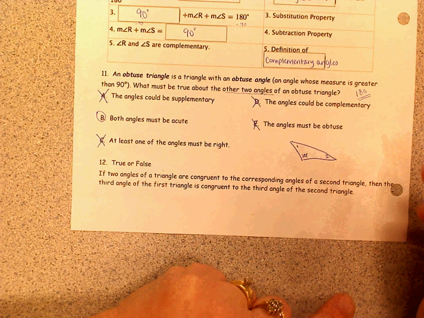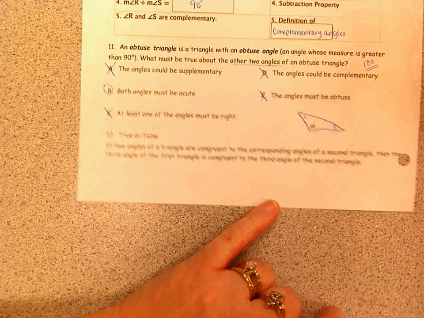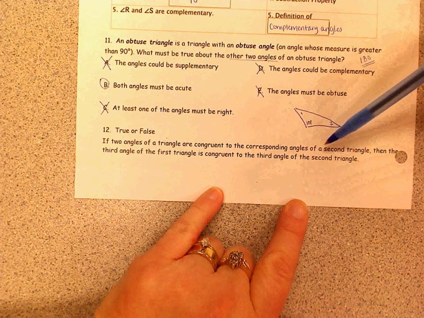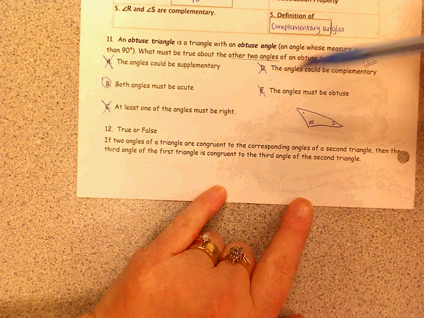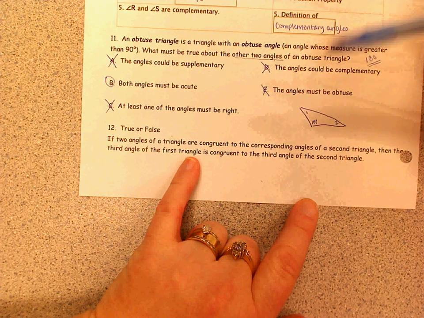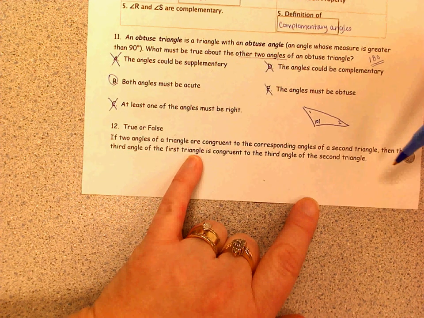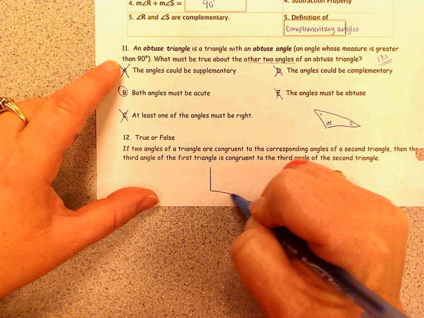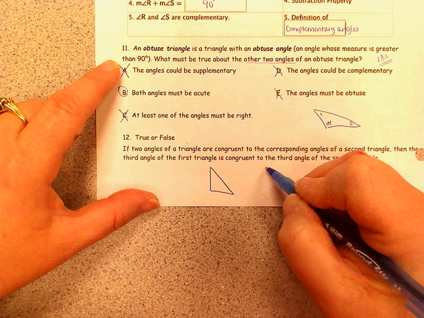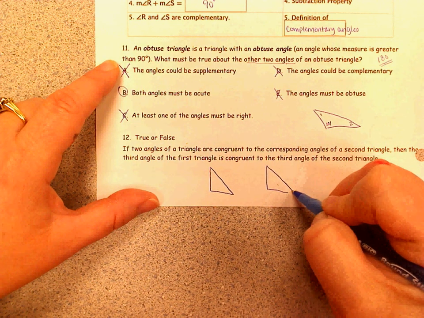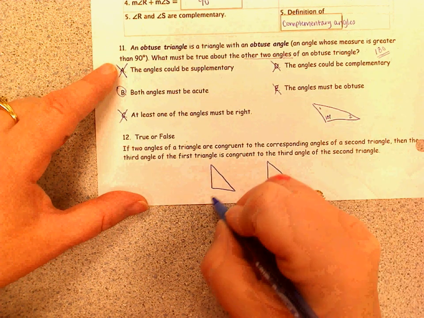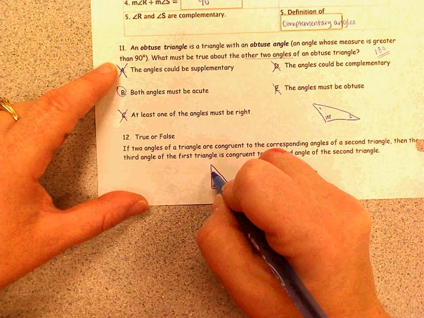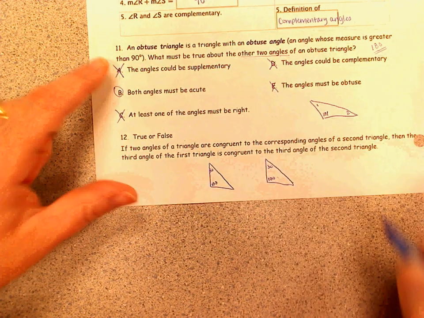And number 12 is a true-false. If two angles of a triangle are congruent to the corresponding angles of a second triangle, then the third angle of the first triangle is congruent to the third angle of the second triangle. So let's make sure that we understand what in the world this is asking. If I have two triangles, and I'm not drawing them very well, but just go with me, this one is 100 degrees, and this one's 100 degrees, and this one's 30, and this one's 30. Then we are doing what the first part is saying.